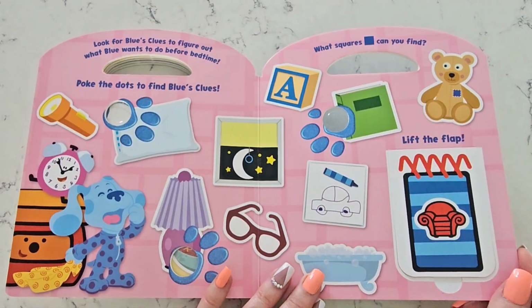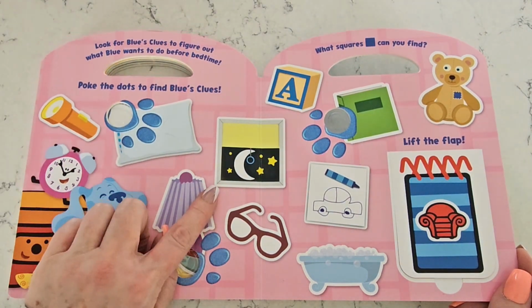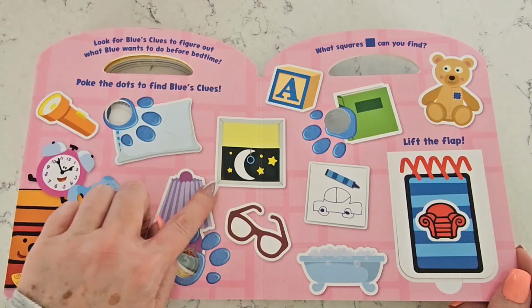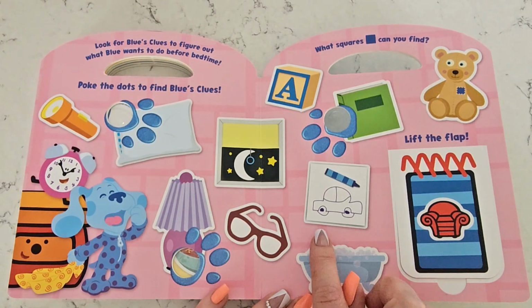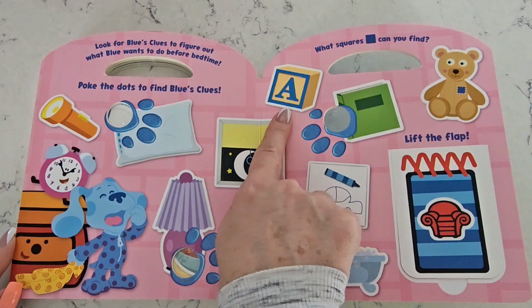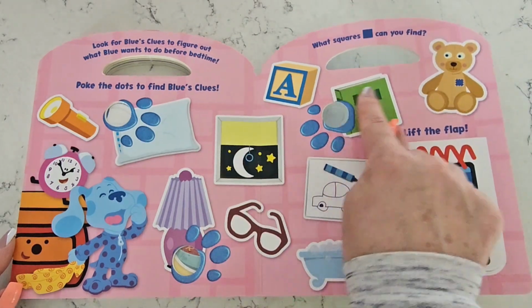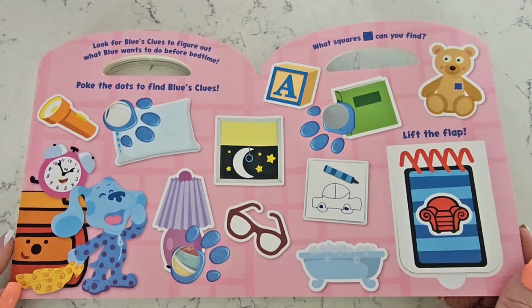It's right here. Now we're going to look and also see what Blue wants to do before bedtime. I can see that this window is a square, and so is the drawing with the car on it. This block with an A on it is also a square, and so is the green book.